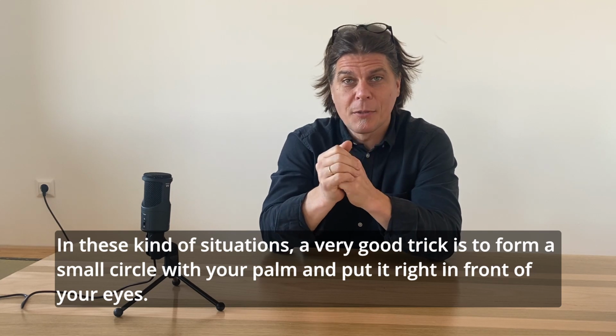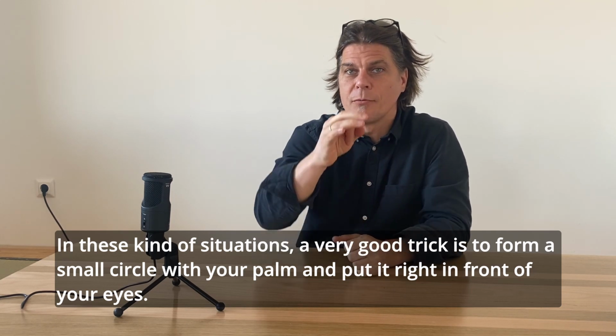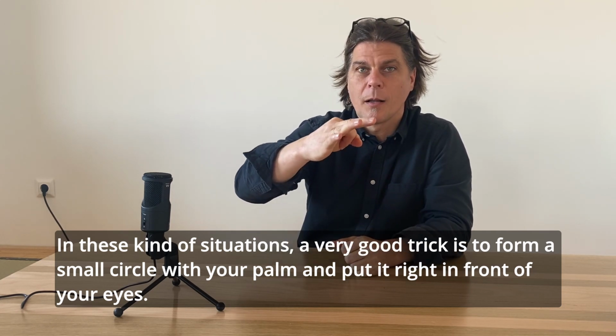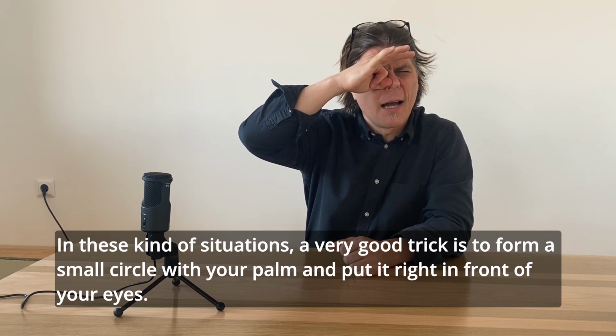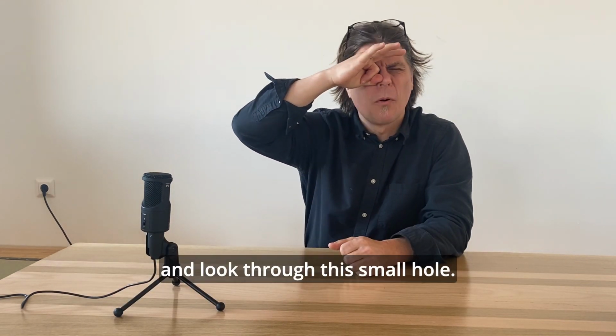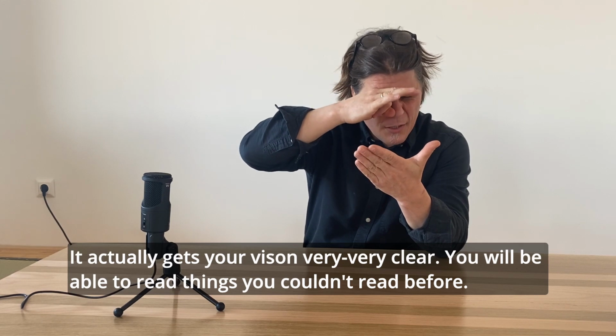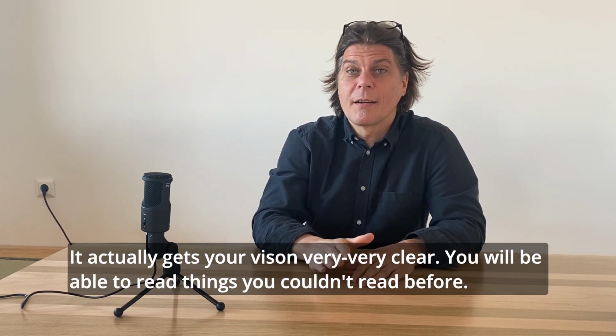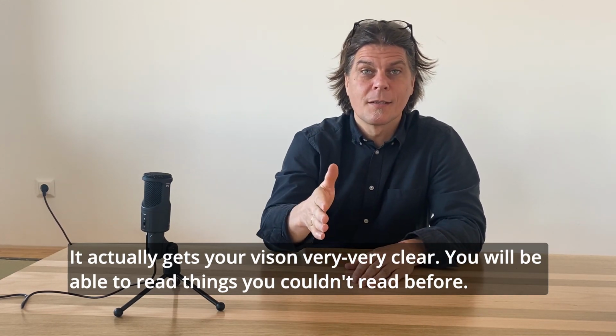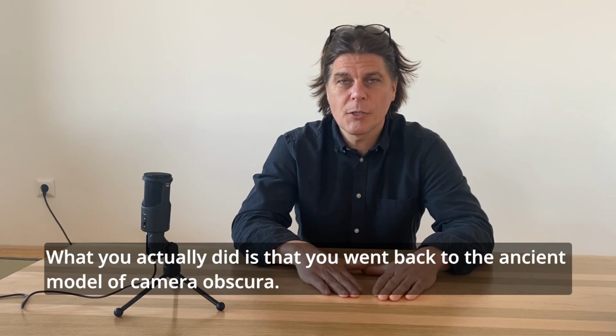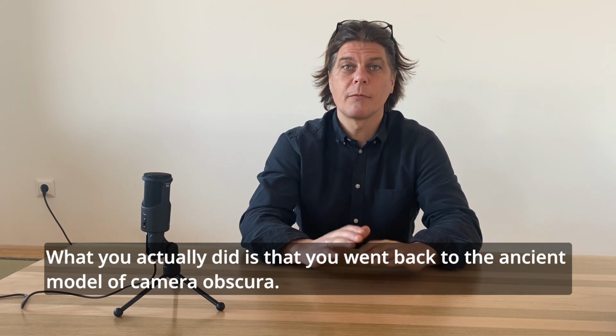Now in these kind of situations, a very good trick is to form a small circle with your palm and put it right in front of your eyes and look through this small hole. It actually gets your vision very, very clear and you will be able to read things you couldn't read before. What you actually did in this situation is you went back to the very ancient model of a camera obscura.